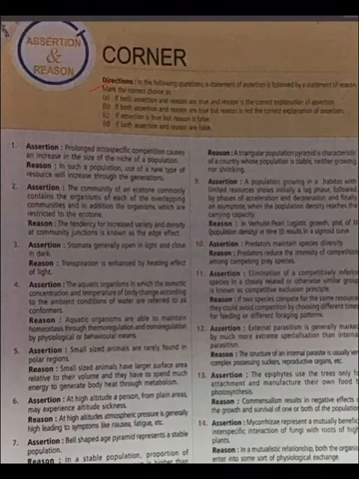Assertion. Question number 1. Prolonged intra-specific competition causes an increase in the size of a niche of a population. And the reason? In such a population, use of new type of resource will increase through the generations. And what is the answer for this? Answer will be A. For question number 1, answer is A.